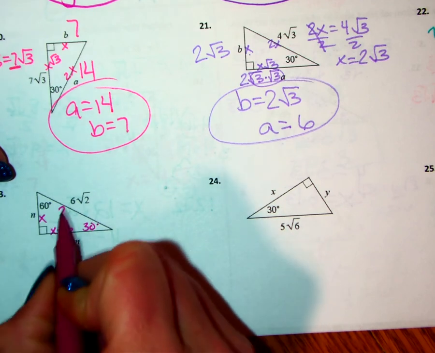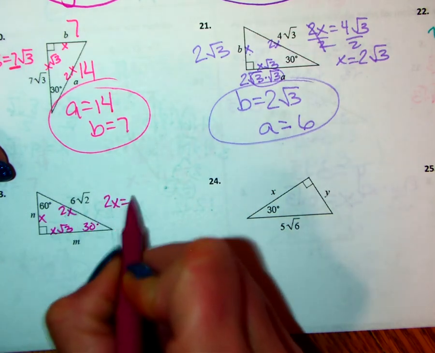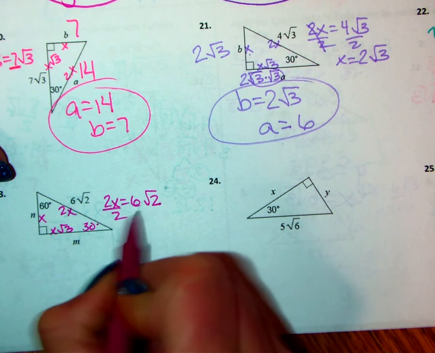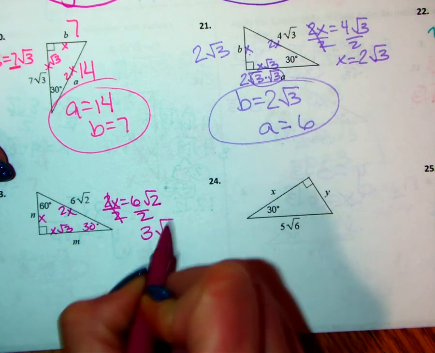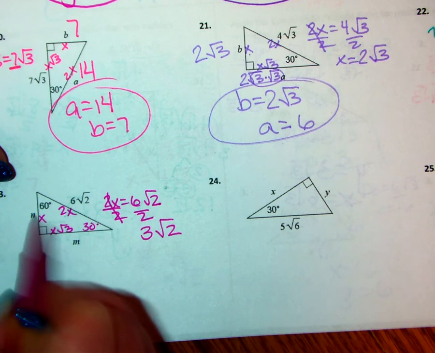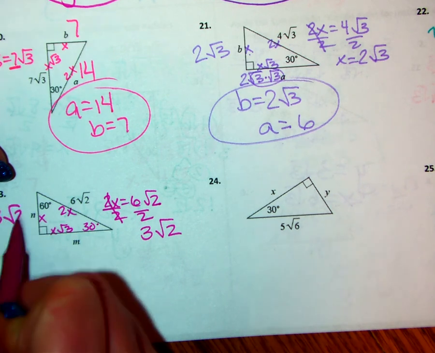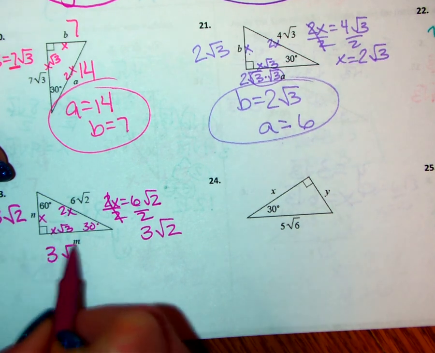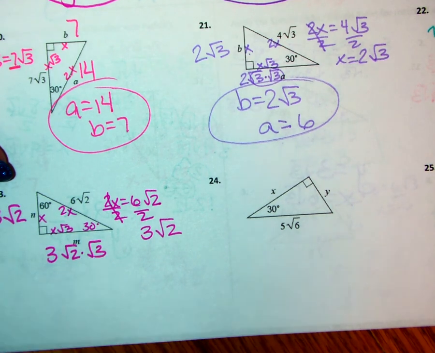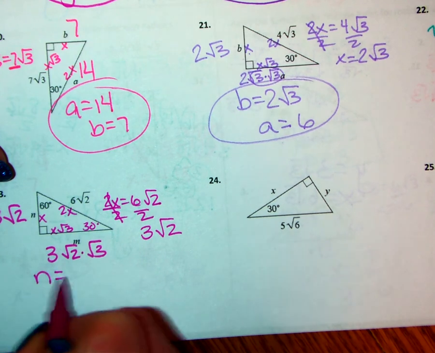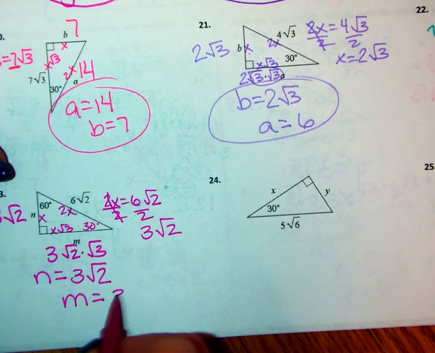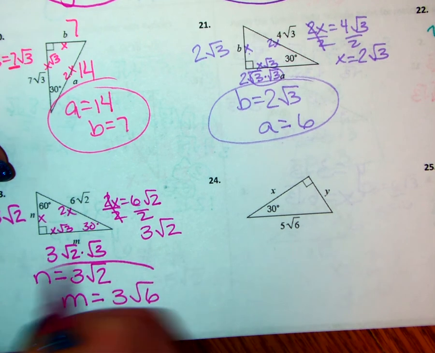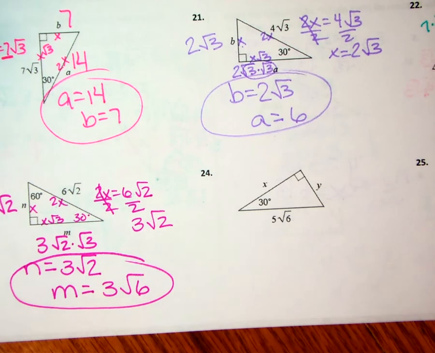So x square root of 3, and 2x. So again, I know 2x is 6 square root of 2. So divide by 2, and my x is 3 square root of 2. So my x is what I have in here. So this side's 3 square root of 2. This side is 3 square root of 2 times the square root of 3. So n is 3 square root of 2. And m is 3 square root of 6, because I can multiply 2 and 3 since they're both under the radicals.